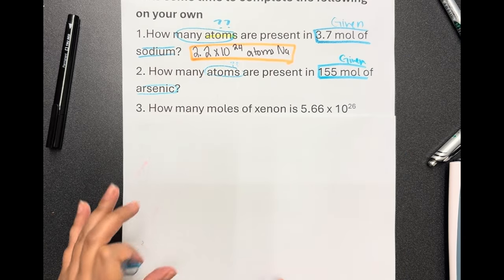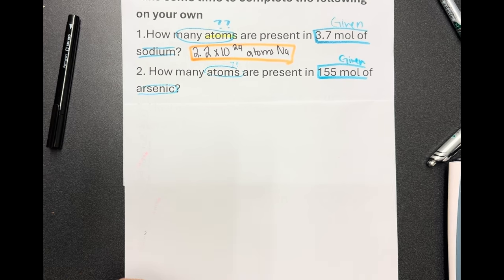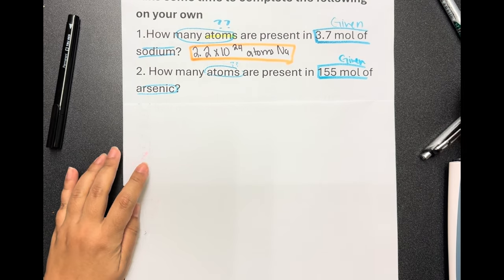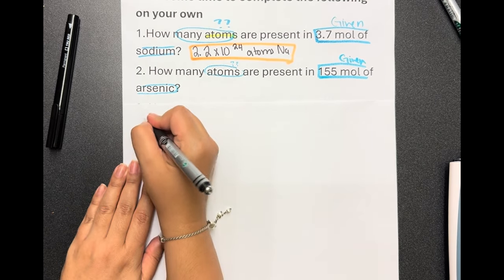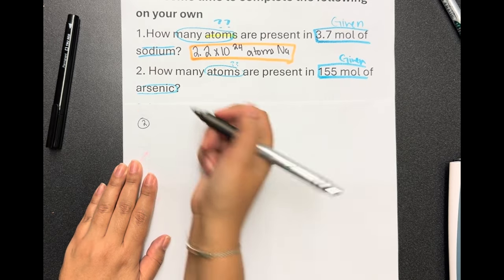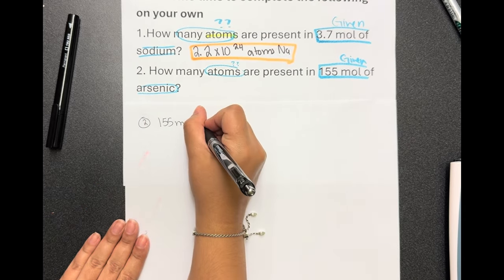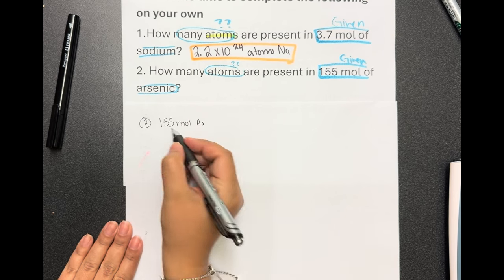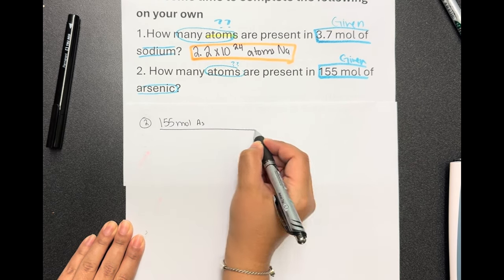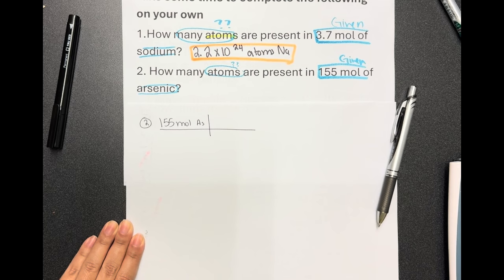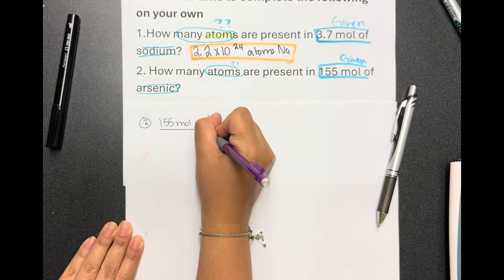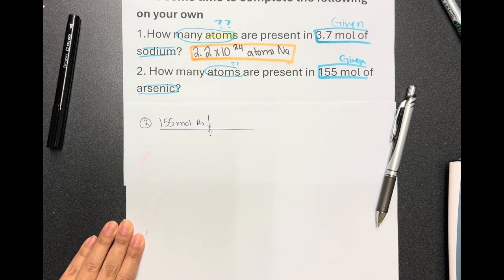That's a lot of moles of arsenic. So that means that I expect to have a lot of atoms of arsenic. Okay, so when I set up the problem for number 2, I'm gonna again start with what's given: 155 moles of arsenic, which is As. Then I'm gonna do my vertical line, my horizontal line. Again, remember that every time I do a horizontal line, as I say, in times and then a fraction.